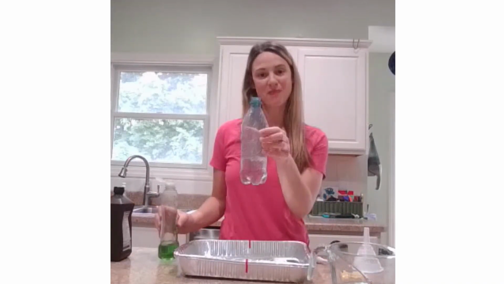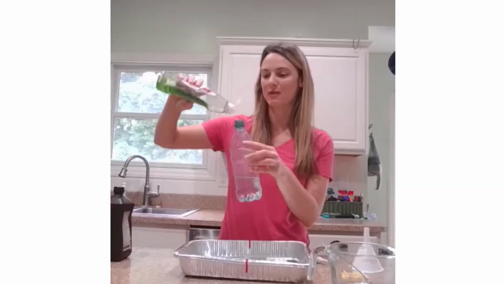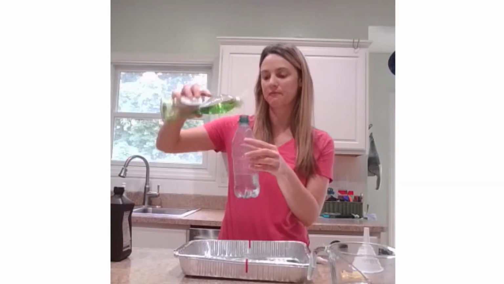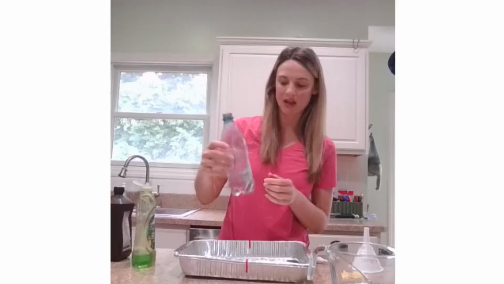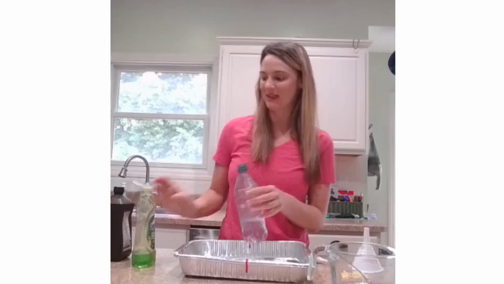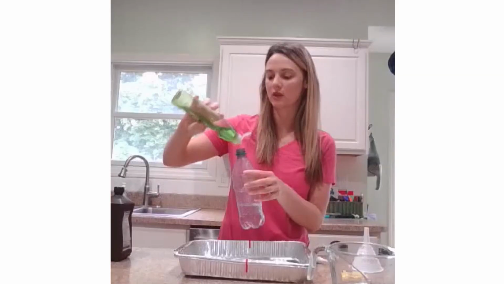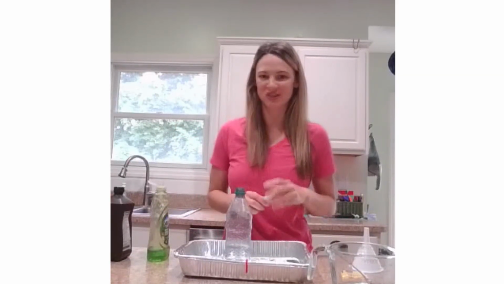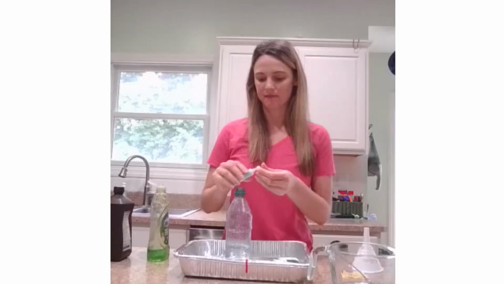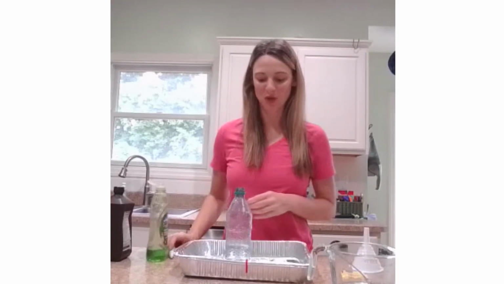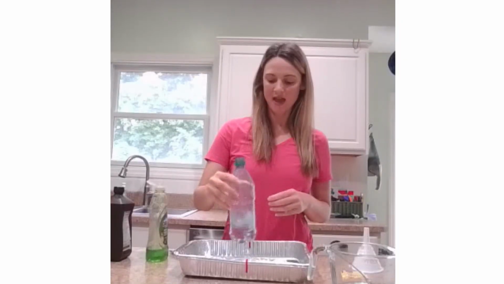So now that I have my hydrogen peroxide in the bottle, I'm going to put a little bit of dish soap in here. And I'm just going to swirl that around. I'm not going to shake it to make it real bubbly. At this point, I'm just going to swirl it a little bit. Then I'm going to add the food coloring, which is just for fun today. So I'm going to add some blue food coloring. That'll make the elephant toothpaste blue. I'm going to swirl all of that around.